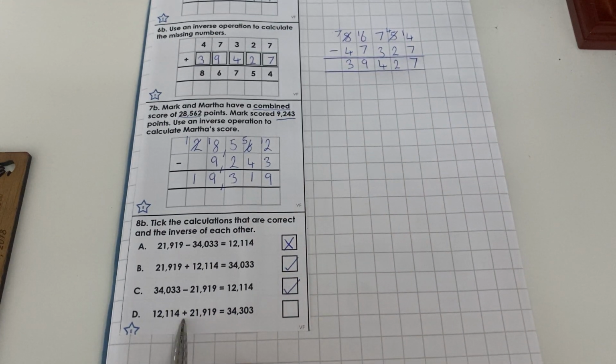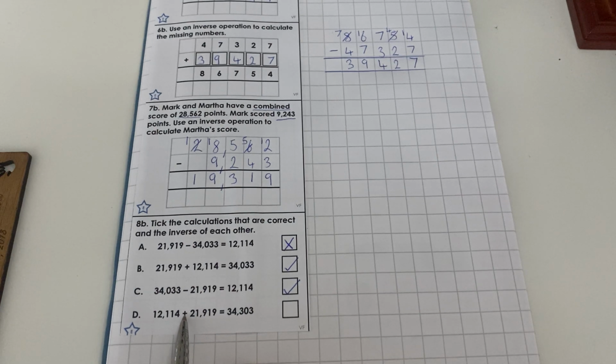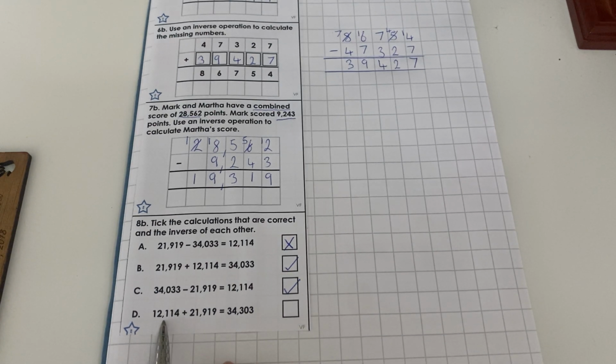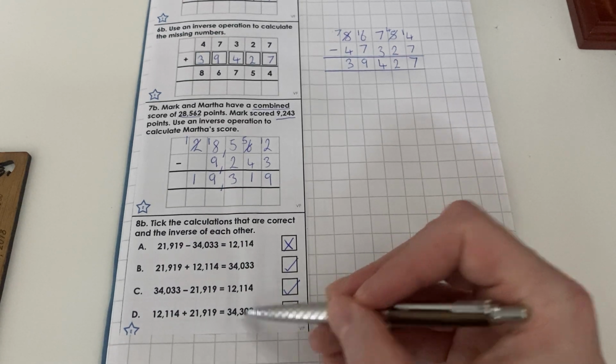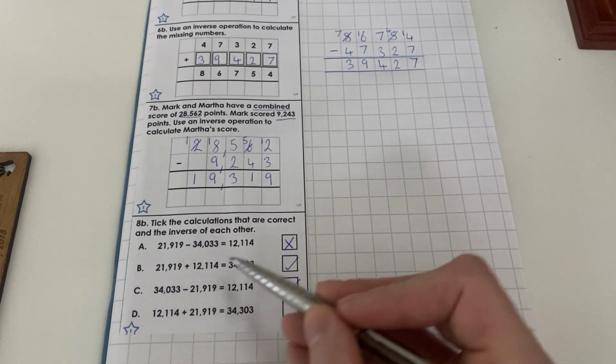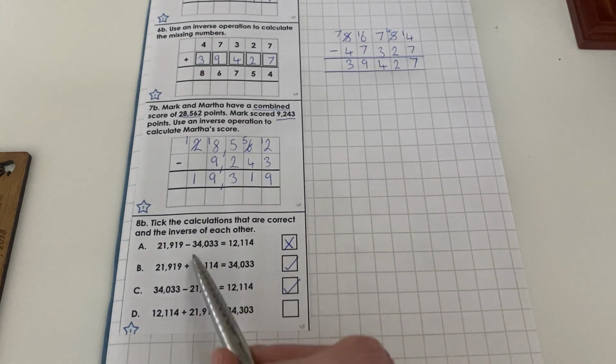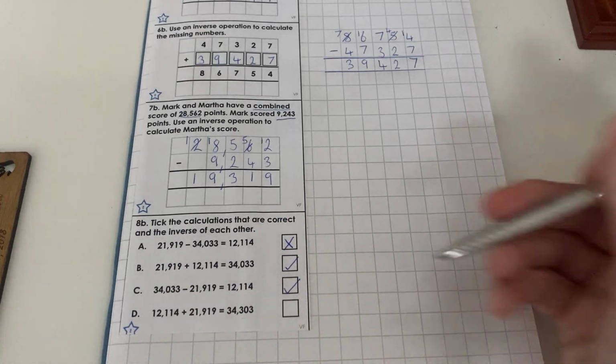And here, this is an addition question. Always identify, is it addition or subtraction? And if it's addition, make sure the largest number is at the end, as the answer. And as you can see, we've got 34,303. But what you'll notice is that this number here is different to this number here and to this number here. Now, as we said, we can work one of these out. So we'll work this out now.